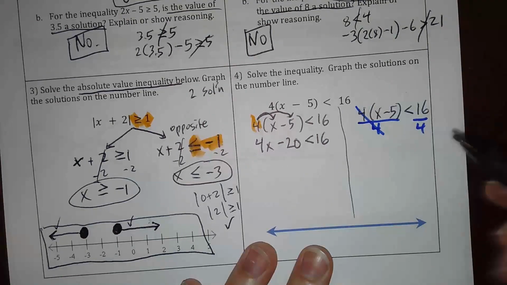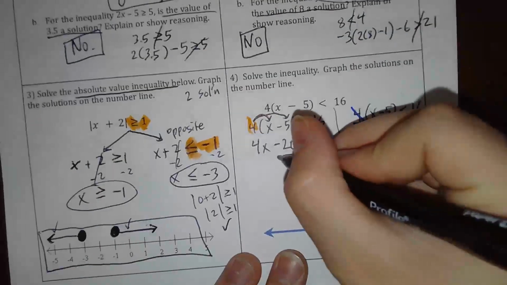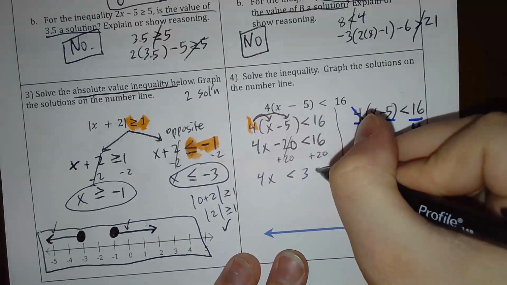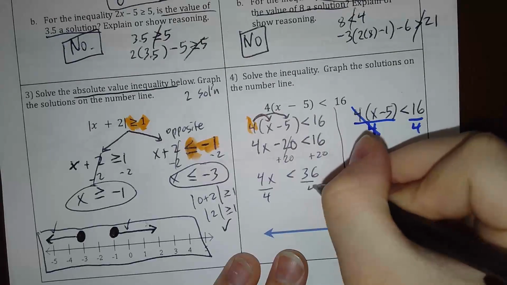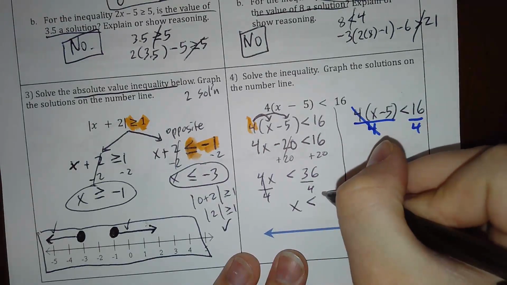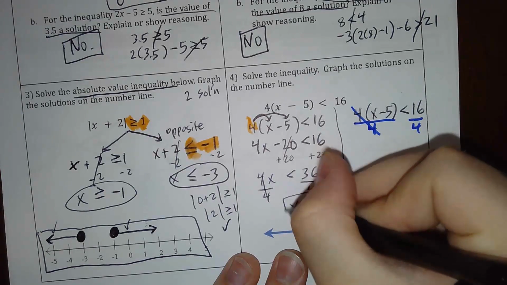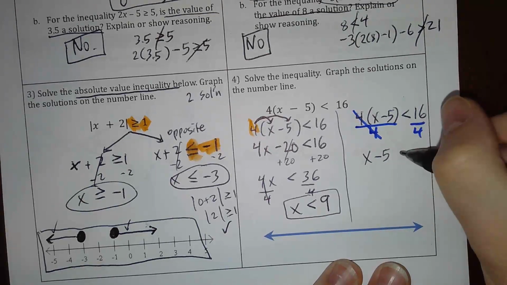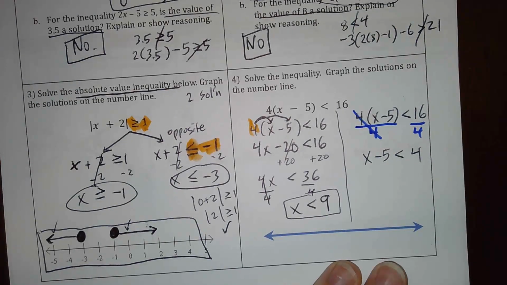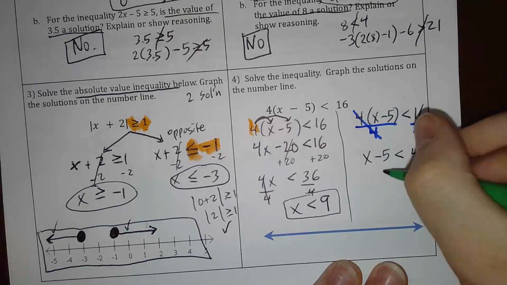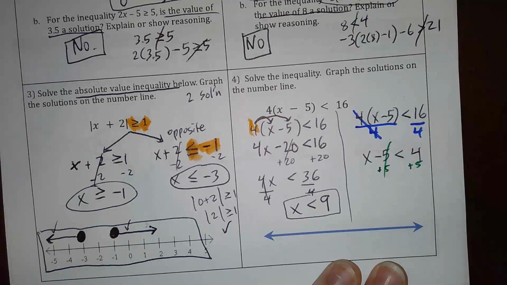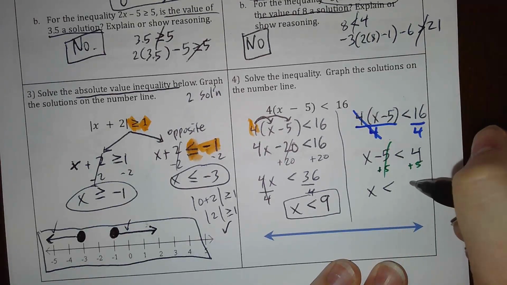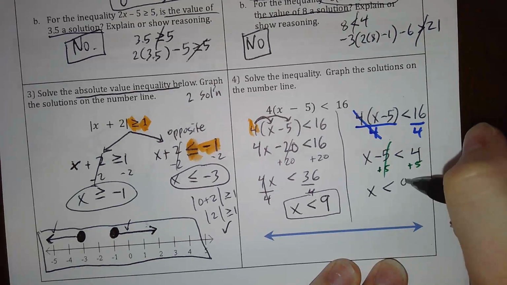So before I finish this one, I do want to show you the first method just so we get the same answer. Adding 20 gives us 4x is less than 36. Divide by 4, that gives us x is less than 9. Alternatively, what's this? We get x minus 5 is less than 4. 16 divided by 4 is 4. Add 5. You see how quick this one is? If we just do division and then addition, we'll get x is less than 9.